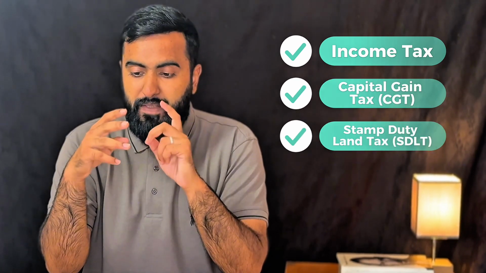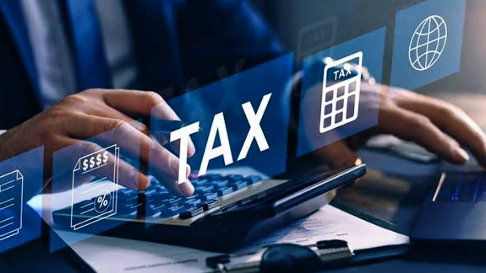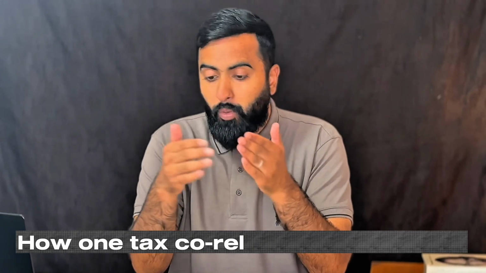As you have seen, UK tax is quite complex for non-resident landlords, covering income tax, CGT, stamp duty land tax, corporation tax, and all of these taxes have their own reporting requirements and reliefs. Understanding any one UK tax at a time is not sufficient. You need to understand how one tax correlates to another tax, and getting tailored advice might help you to understand it.